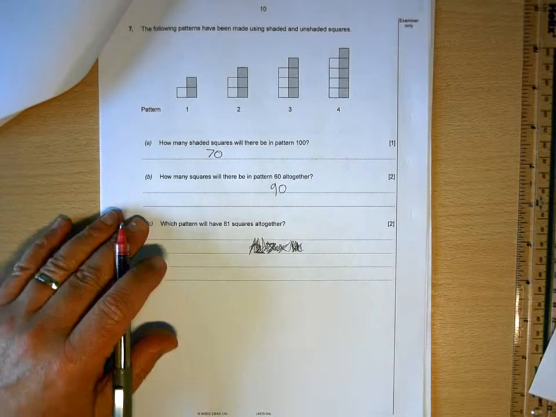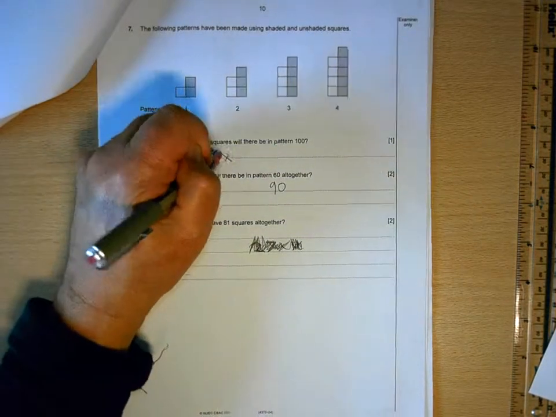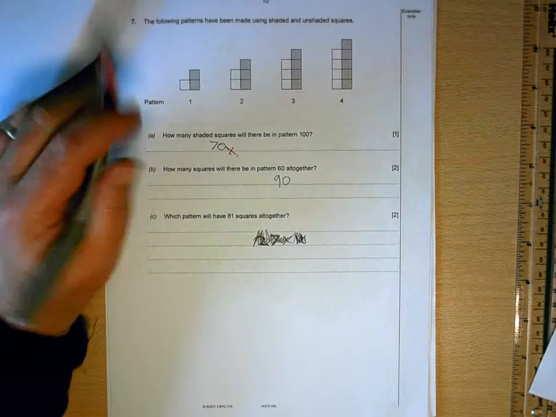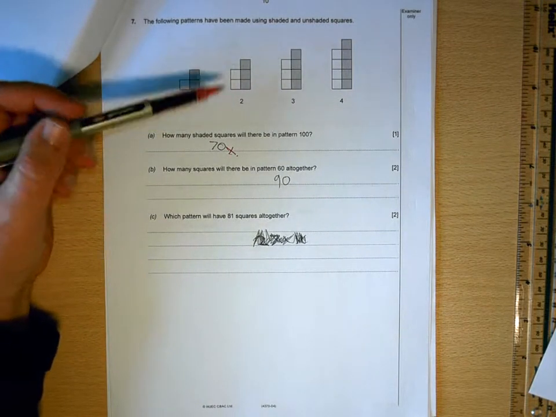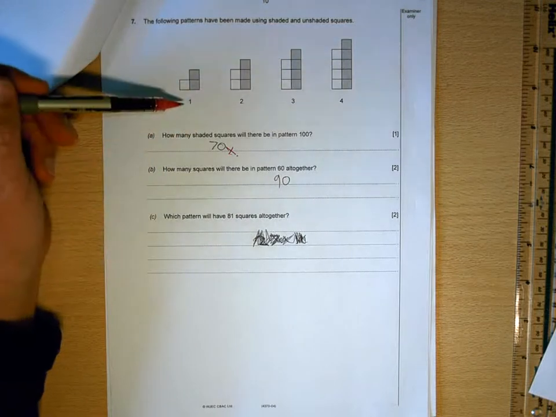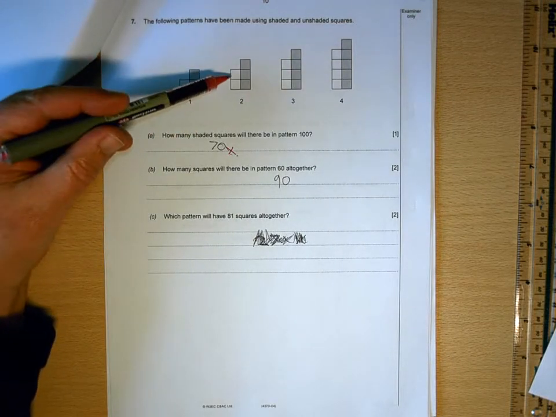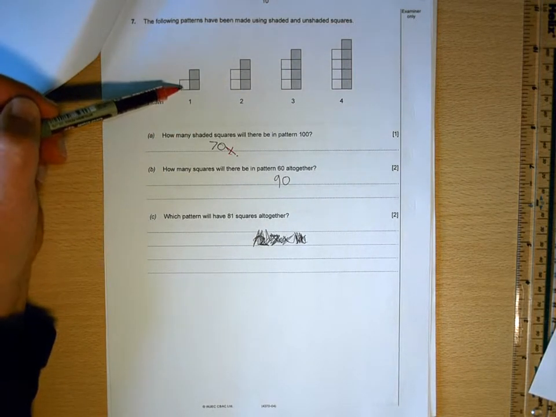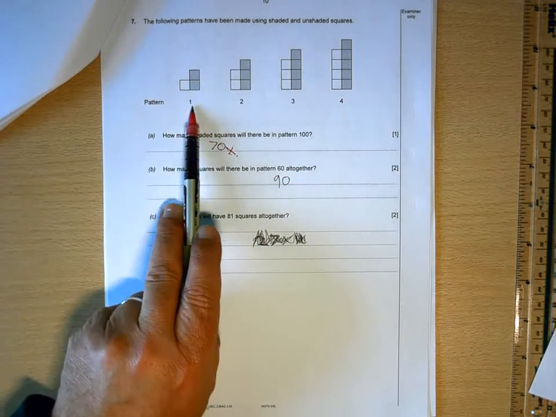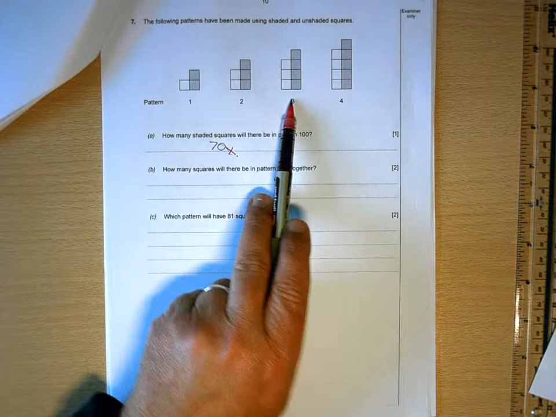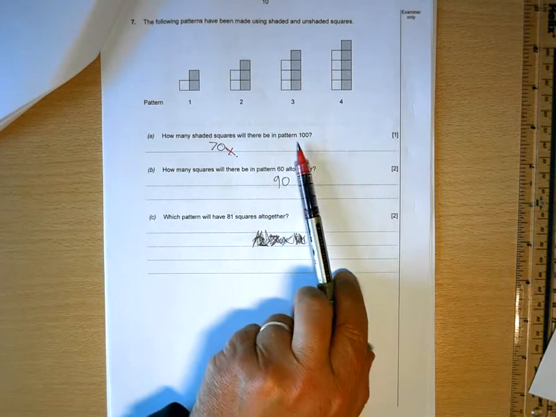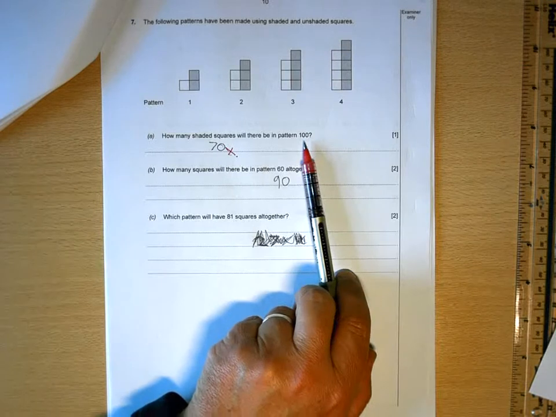Pattern 100 won't have 70 shaded squares. If you actually look, what you're looking for is a link between the parts of the pattern and the pattern number. So if you look, the white squares are always the same number as the pattern number: 1, 2, 3, 4. So in pattern 100, there'd be 100 white squares.